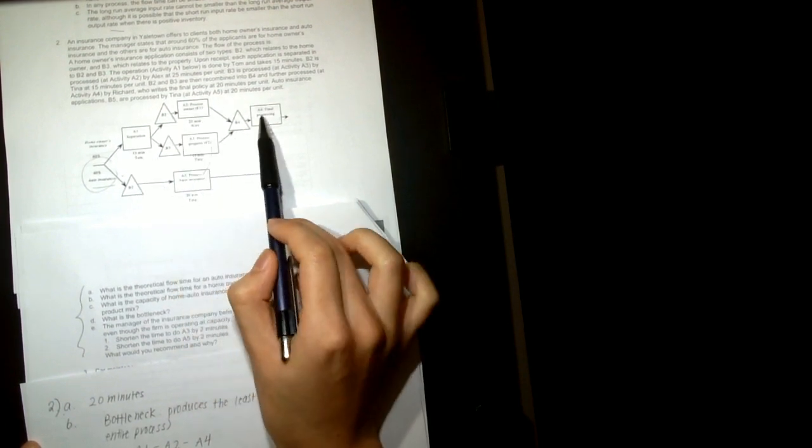Okay, so when we look at the steps, there's 2 paths here. The first path is A1 to A2 to A4, and the second one is A1 to A3 to A4. So that's this one here and this one here.